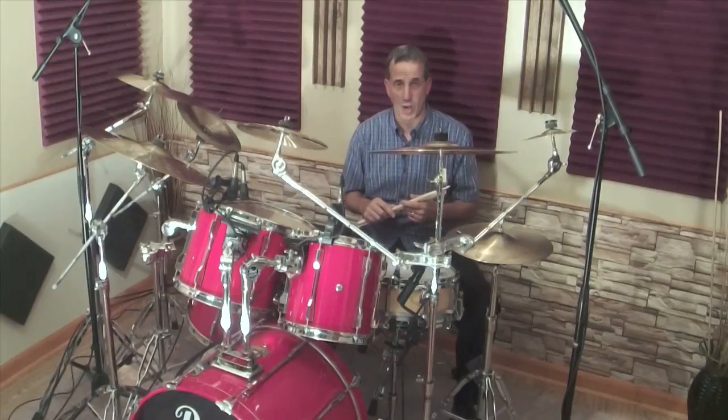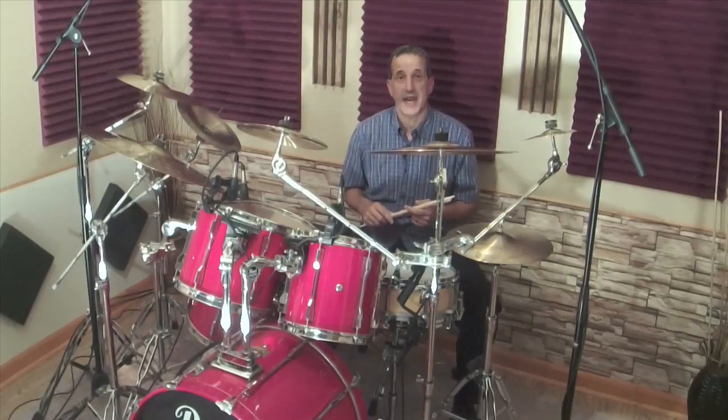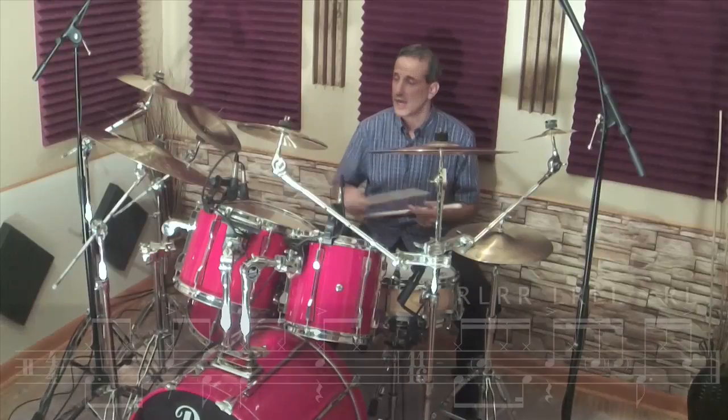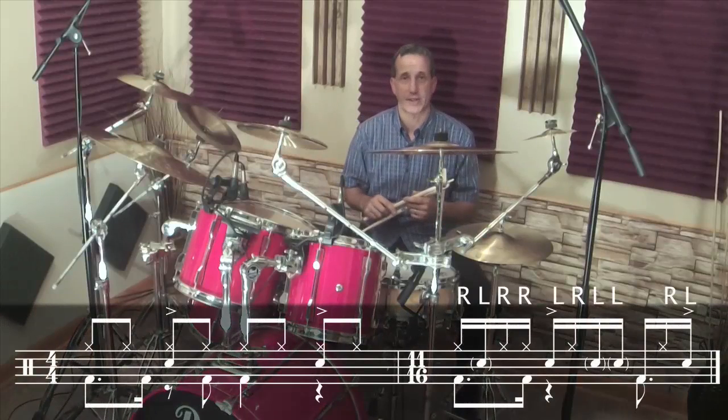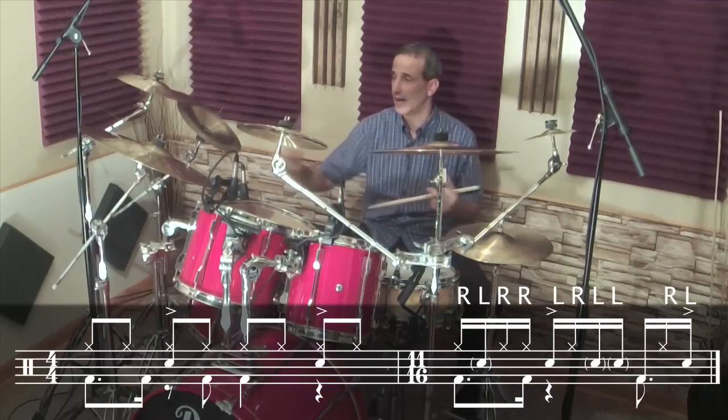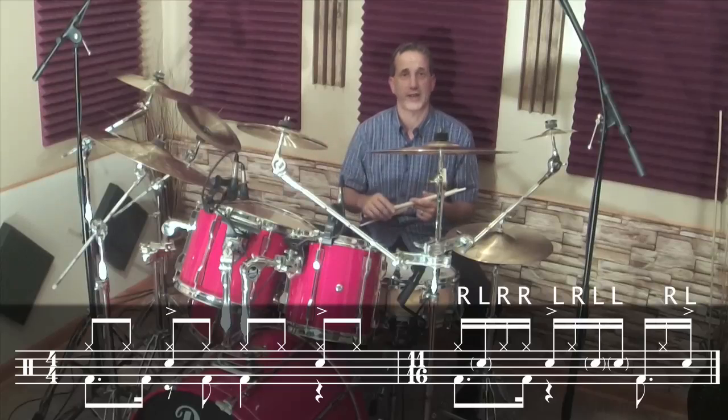Now all I did to create a more interesting pattern was, with the count of 1E and a, 2E and a, 3E and, I kind of just applied a paradiddle sticking with a few added notes on the end on the bell to create a different groove.